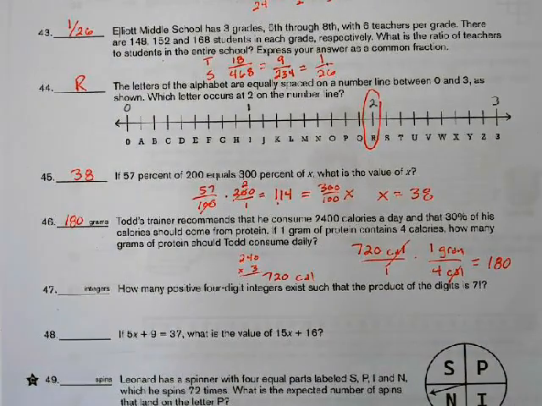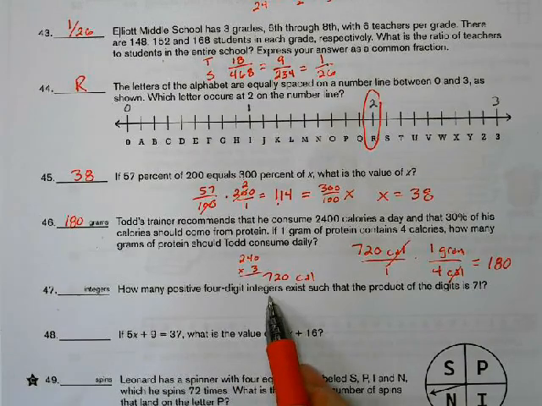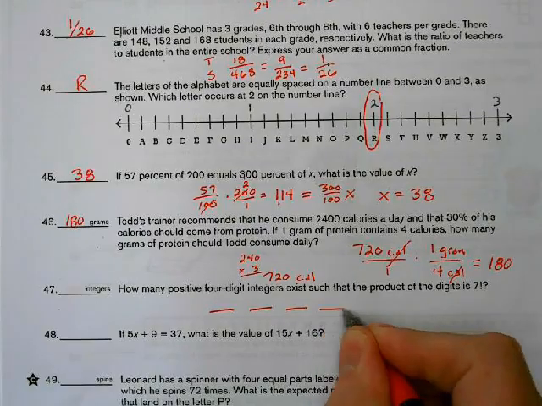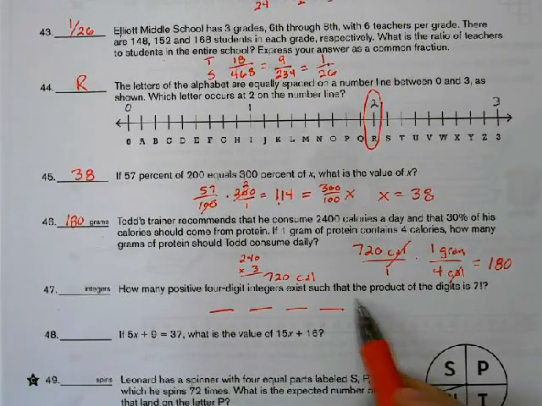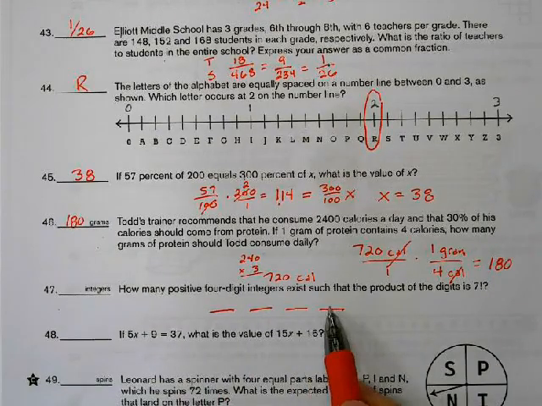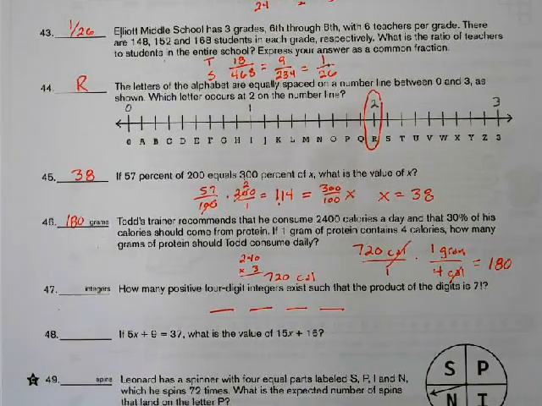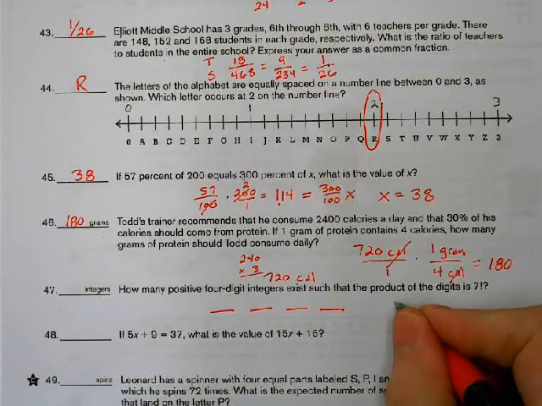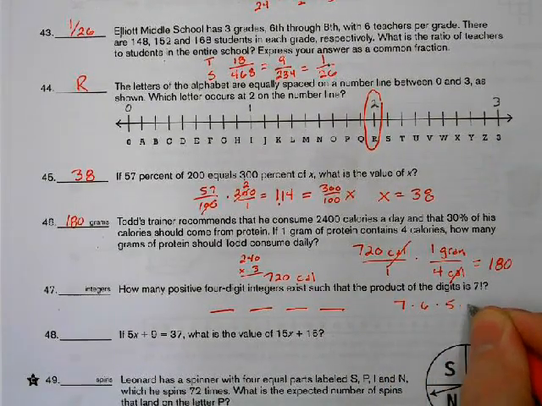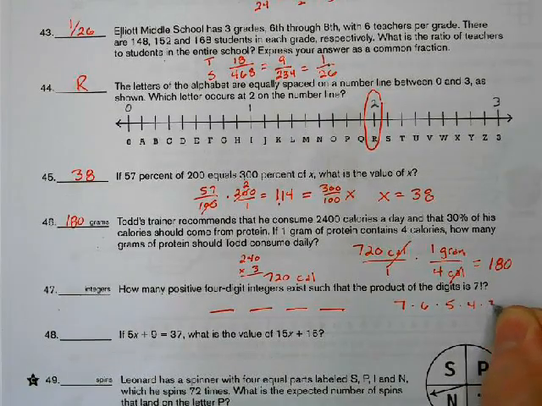How many positive 4-digit integers, okay, so we have 4 digits, exist such that the product of these digits, so if I multiply these 4 numbers, I get 7 factorial. Let's look at 7 factorial. 7 times 6 times 5 times 4 times 3 times 2.